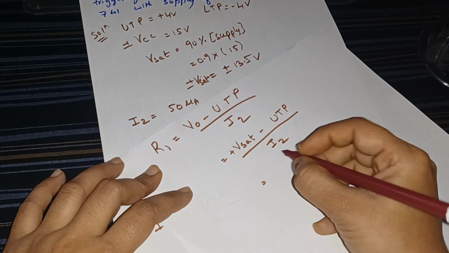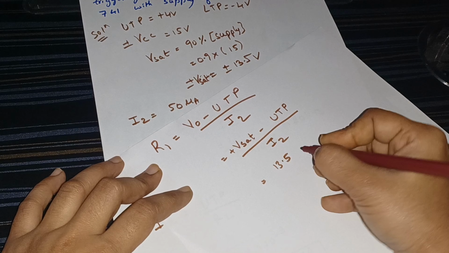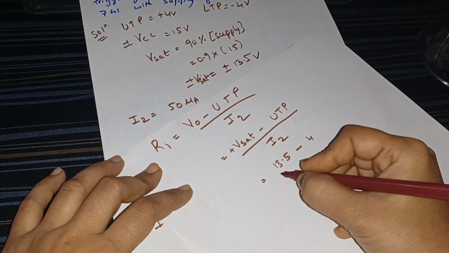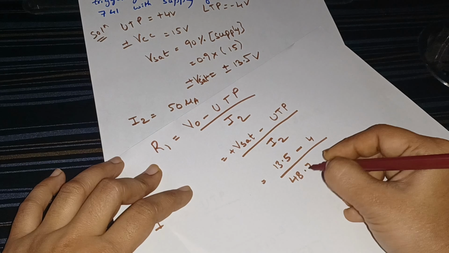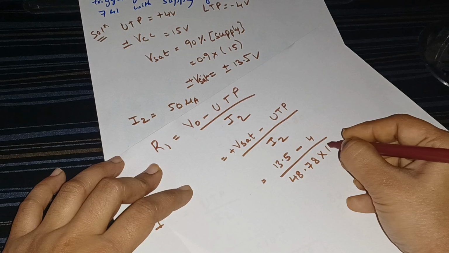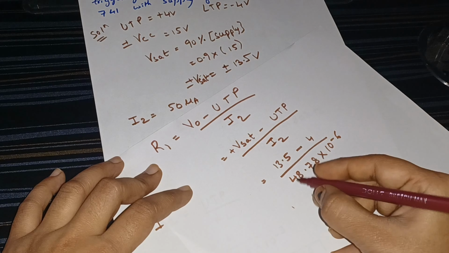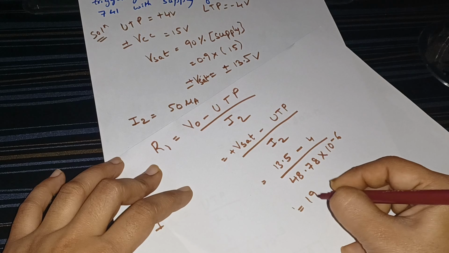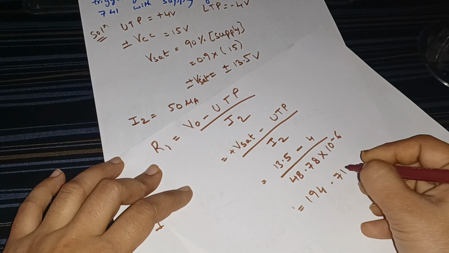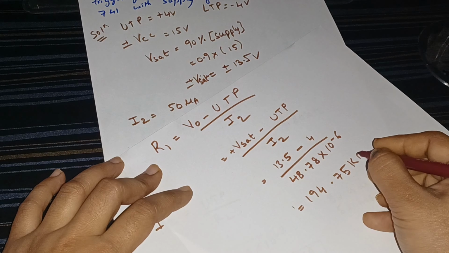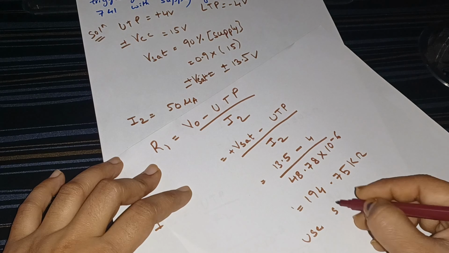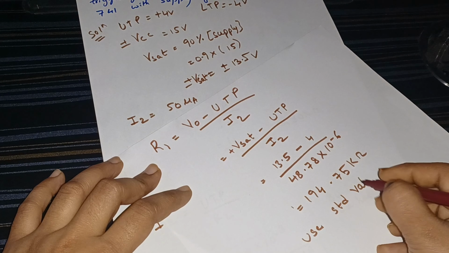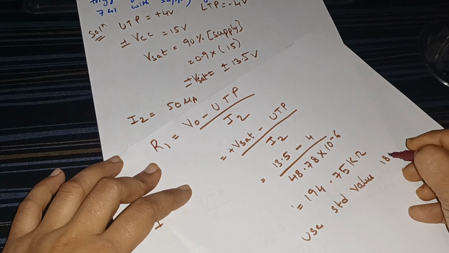So here plus VSAT is 13.5 minus 4 volts whole divided by what we have got, 48.78 into 10 raised to power minus 6, which will get approximately 194.75 kilo ohm. So you can use standard value as 180 kilo ohm.